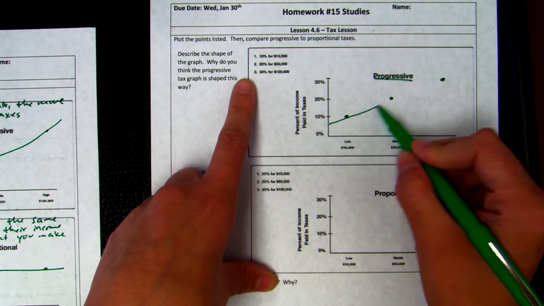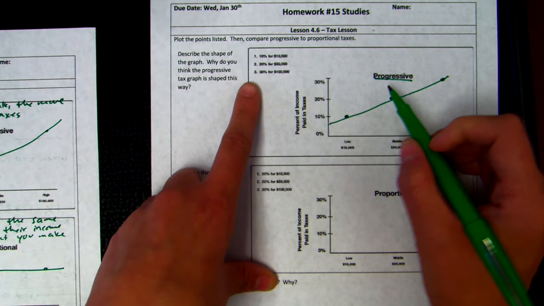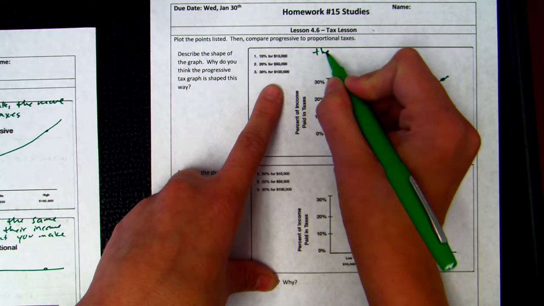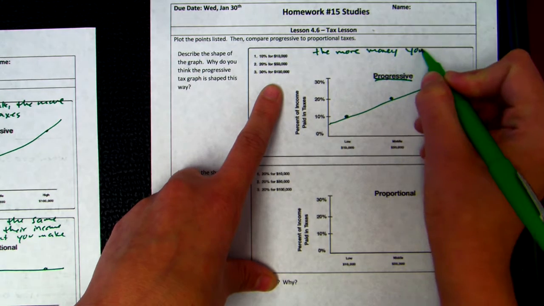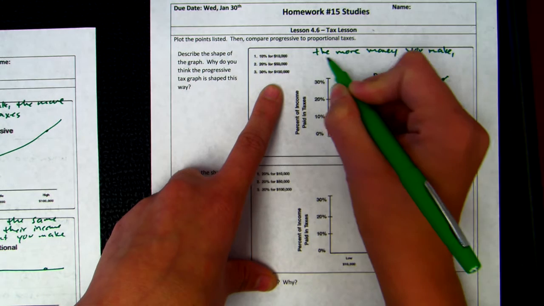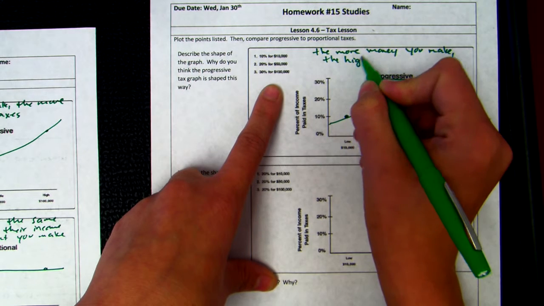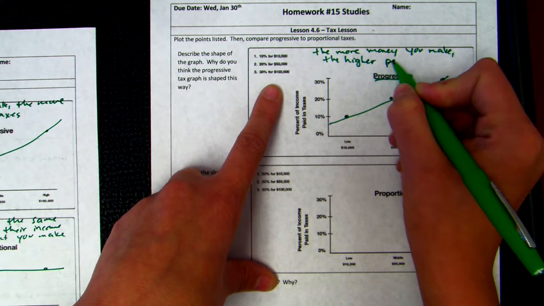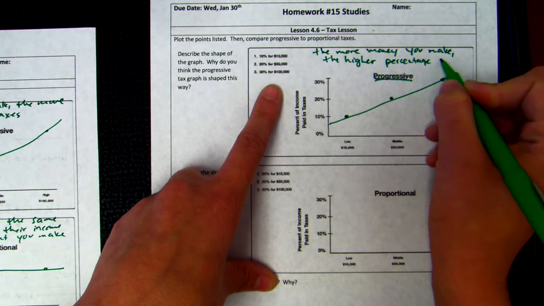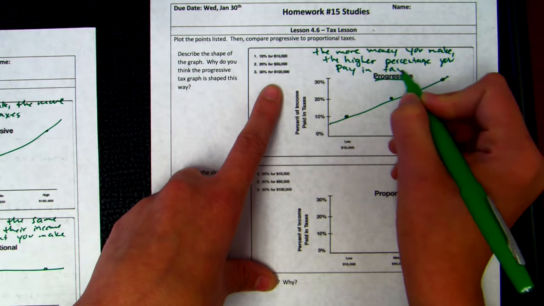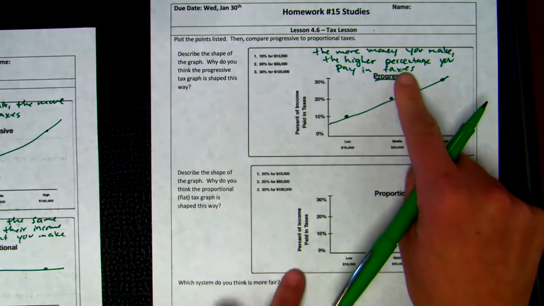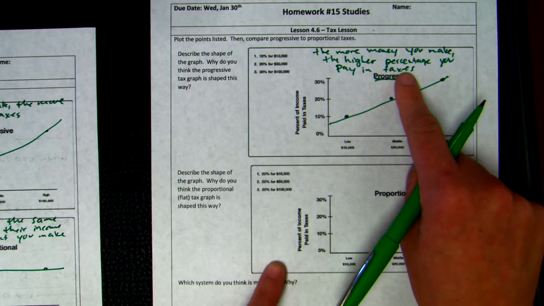So as you can see by the trend of these, progressive means the more money you make, the higher percentage you pay in taxes.